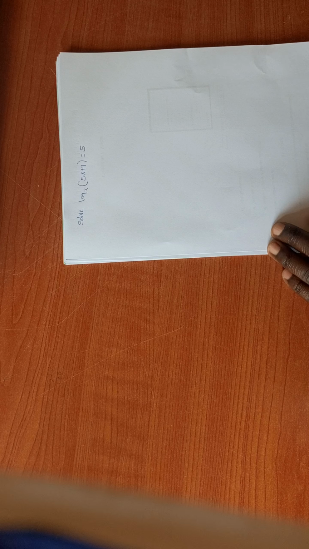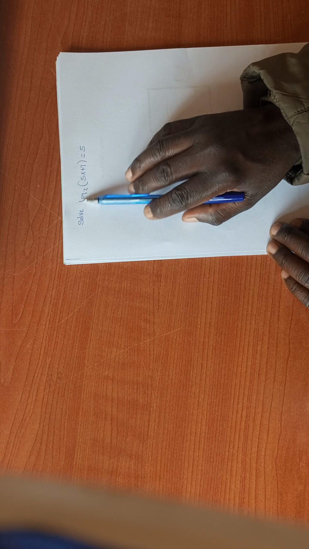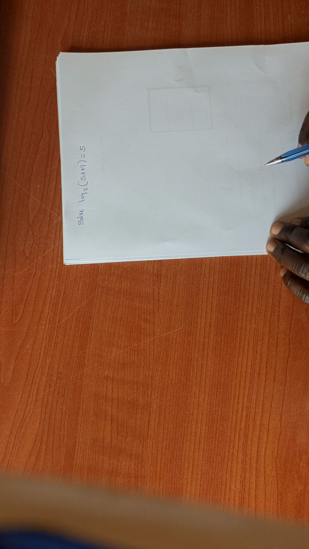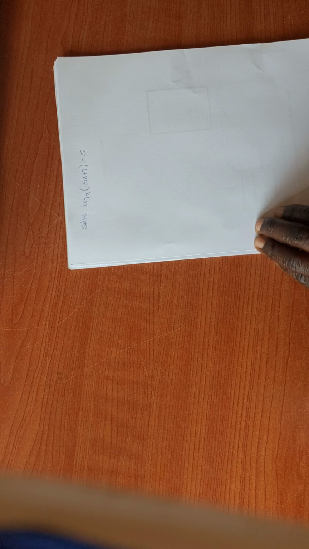The problem does not need to simplify because there is only one logarithm in the problem. So it does not need simplification because we have only one logarithm in there. So how can we write this?